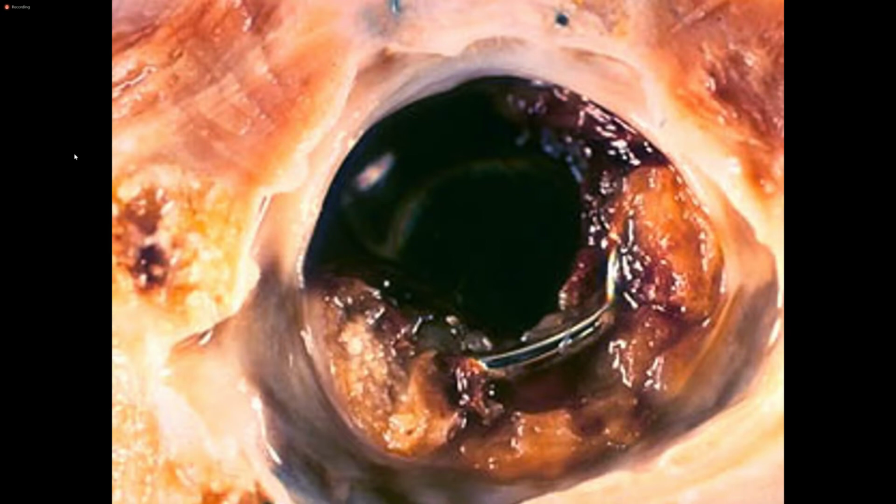What are the advantages and disadvantages of these valves in comparison between the mechanical and the biosynthetic? The mechanical valves are more durable than the biosynthetic valves. About 30% of the biosynthetic valves fail within a 10-year period, but the mechanical valves are more durable. However, these mechanical valves result in destruction of red blood cells. So there may be free hemoglobin circulating in the blood.